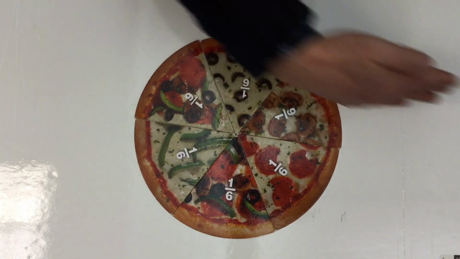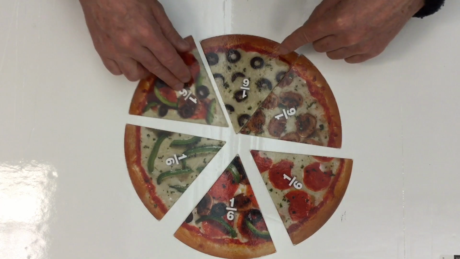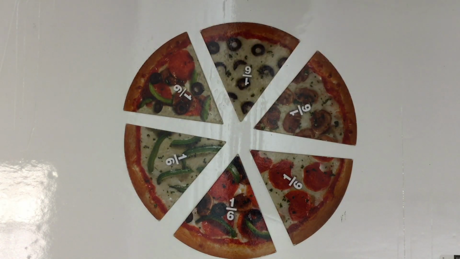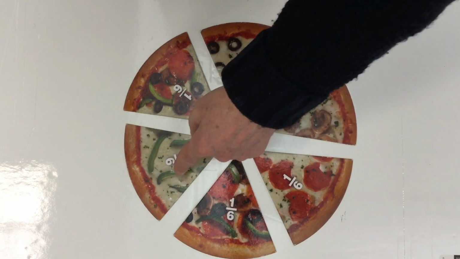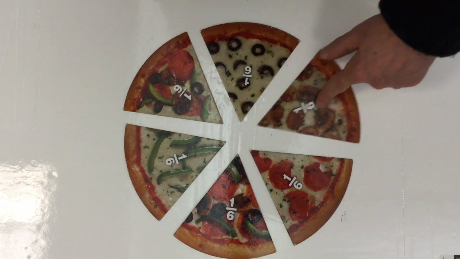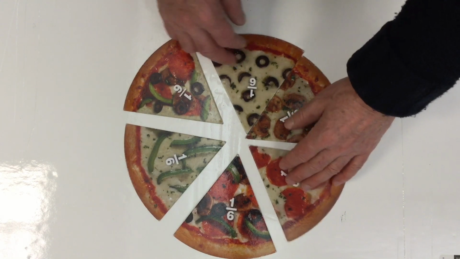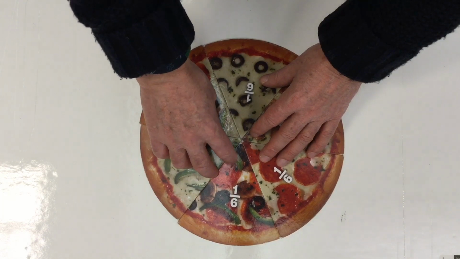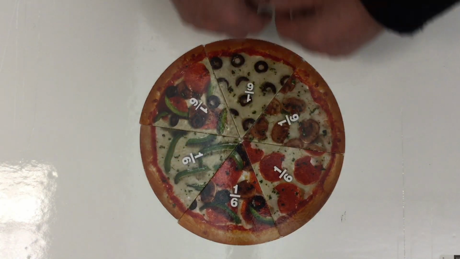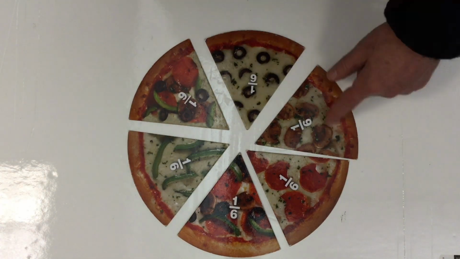Across, across, and straight down the middle will give me 1, 2, 3, 4, 5, 6 equal pieces. We call those pieces 1/6. So we got 1, 2, 3, 4, 5, 6, and this is 1 out of the 6, or 1/6. You join that 1/6, 1/6, 1/6, 1/6, 1/6, and 1/6, 6 pieces together, you get one whole pizza. But when you divide them up into equal pieces for 6 friends, you get 1/6 each.